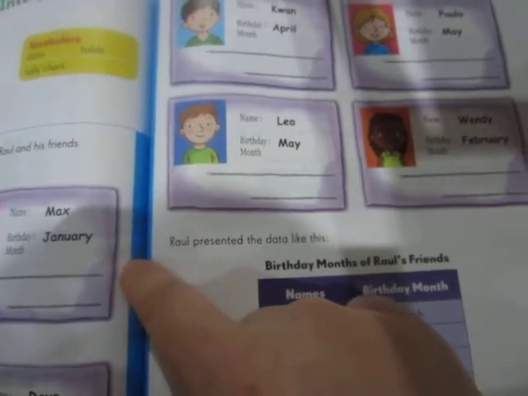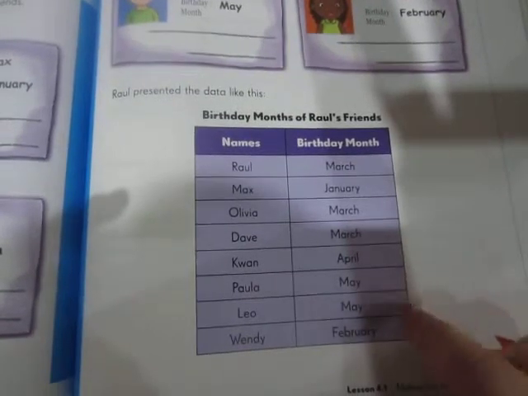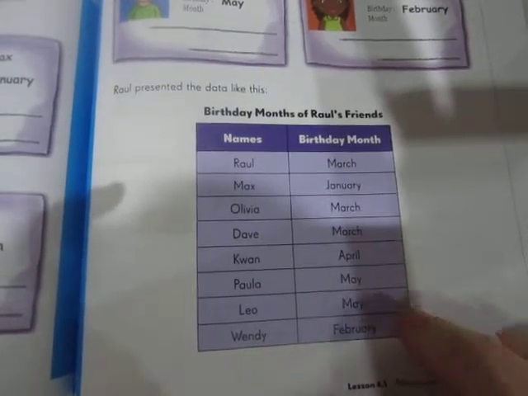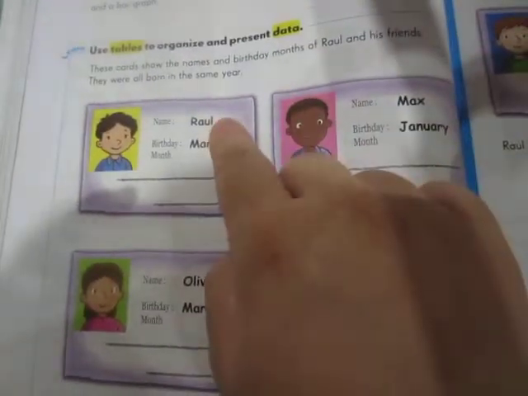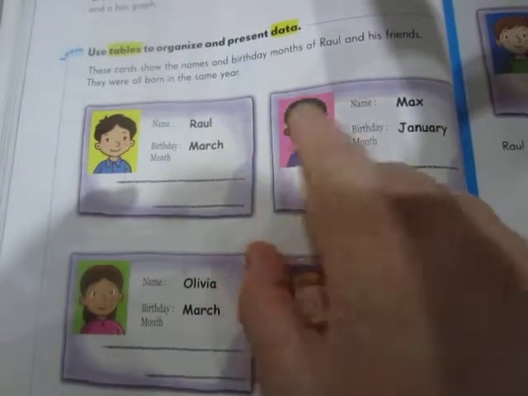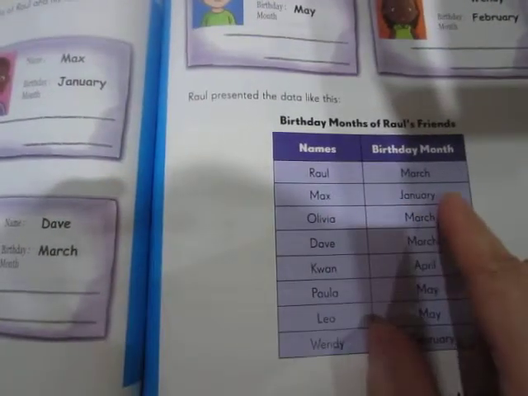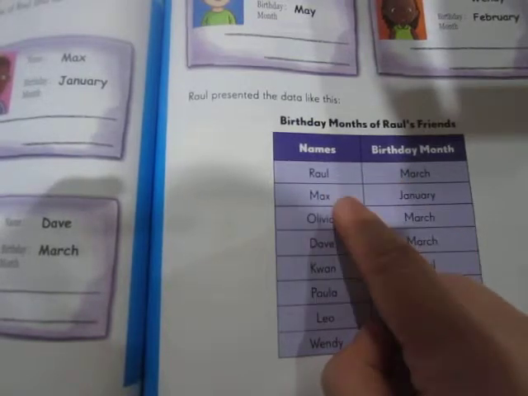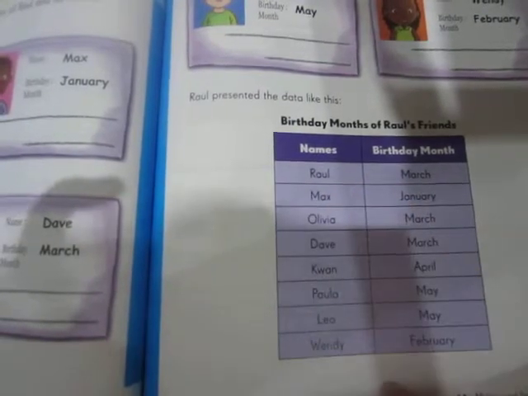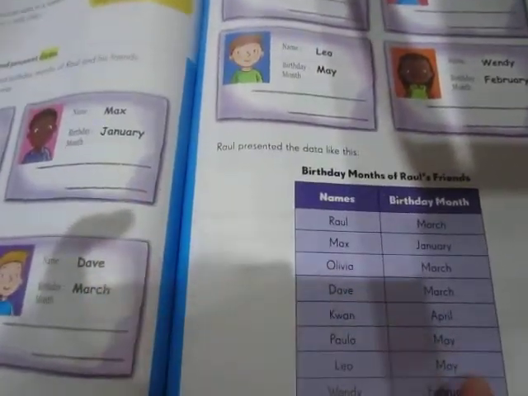So, the person who made this information put the data into a table. In here, it's written the name and the month. For example, Raul, here, his birthday is in March. And Max, his birthday is in January. If we take a look at the table here, Raul's the name, and his birthday is in March. Max, and his birthday is in January. So this is how we can make information into a table.